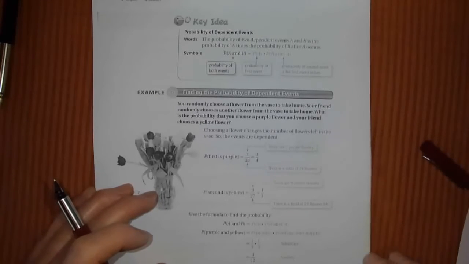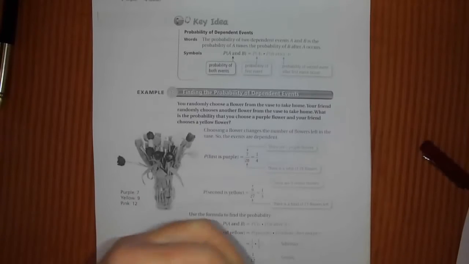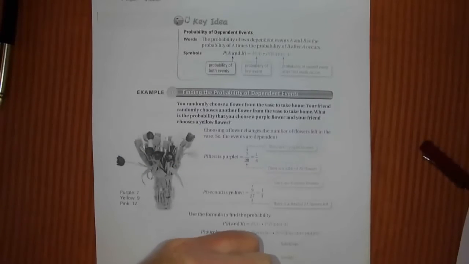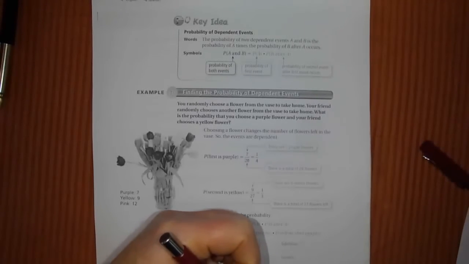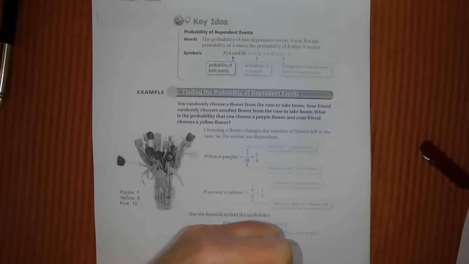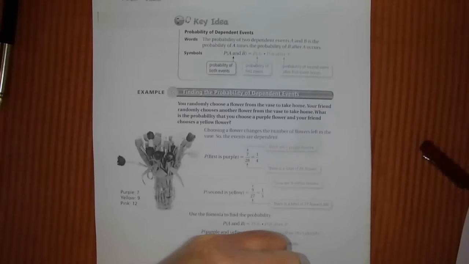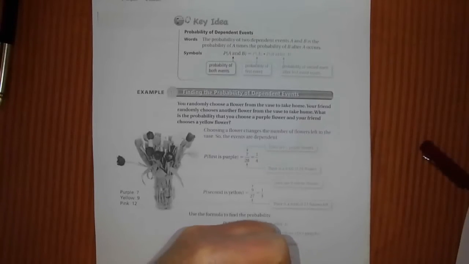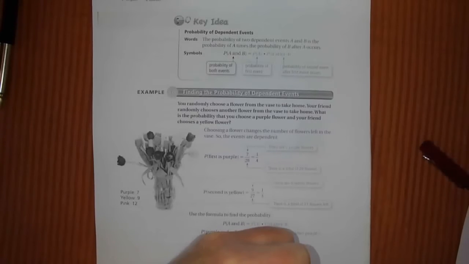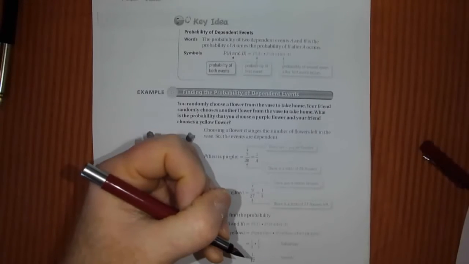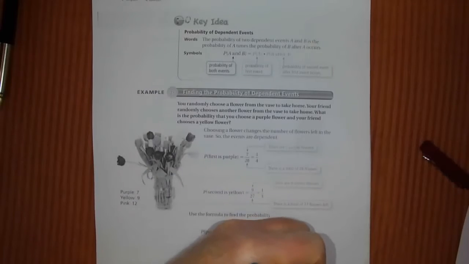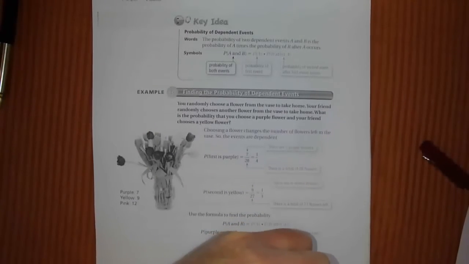Yeah, 6 over 108. You can simplify that, of course. So the chance would be 6 out of 108. Divide both by 3. Actually, 6 goes into that. 1 over 18 when I simplify. And percent, 1 divided by 18 times 100 equals 5.6%.